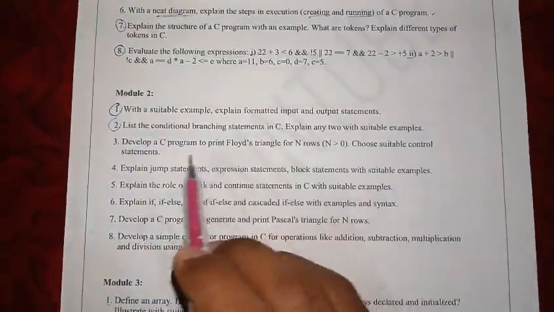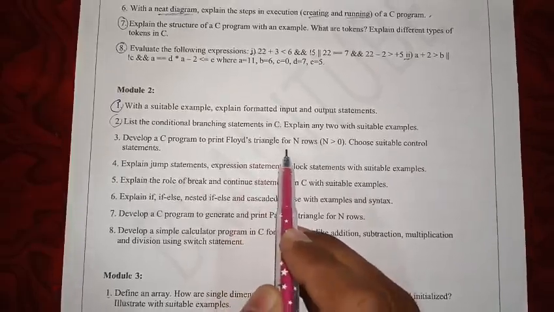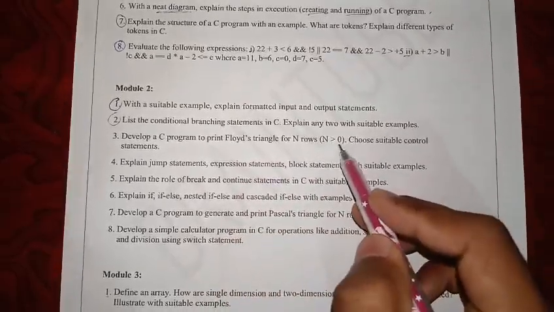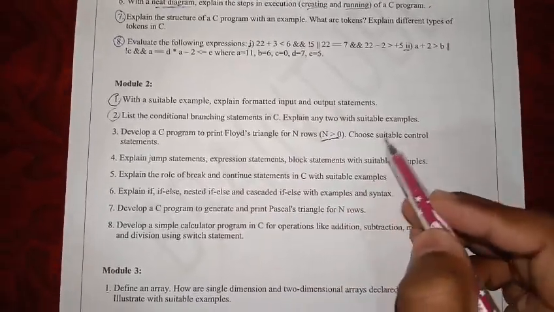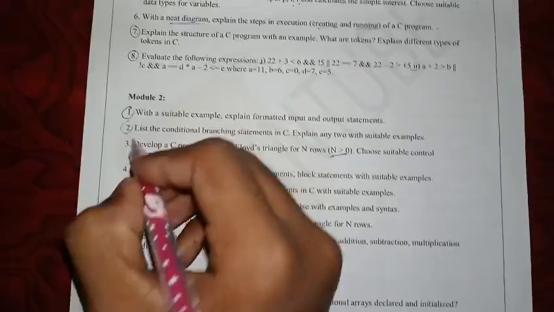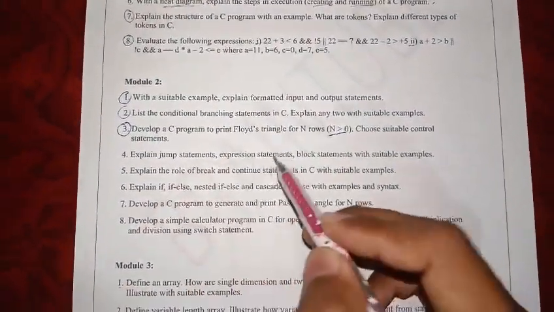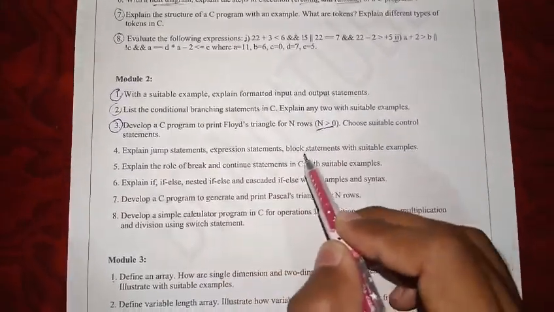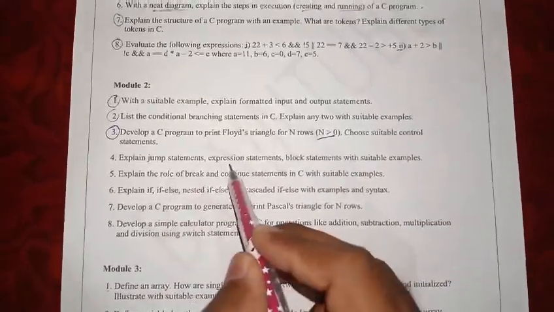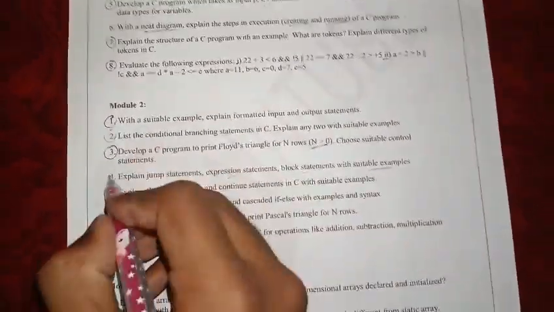Question number 3 we are having, develop a C program to print Floyd's triangle for n rows, n greater than 0. This is the limit, like n value should be greater than 0. Choose suitable control statement. Important question. Fourth question, explain jump statement, expression statement, and block statement with suitable examples. We are having the 3 statements: jump, expression, block statement with suitable examples. We have to explain it.